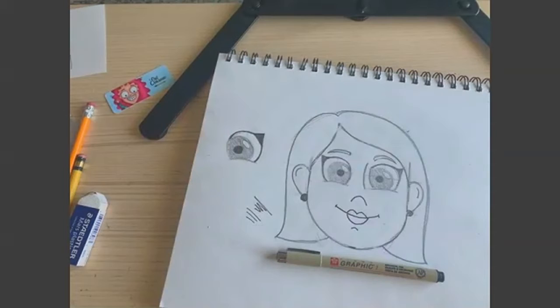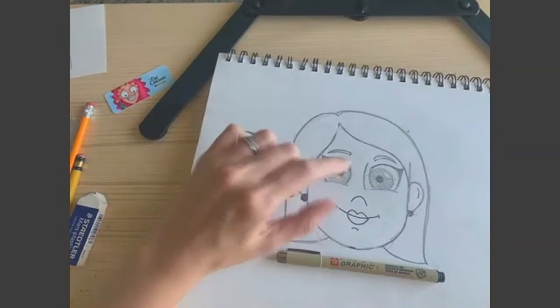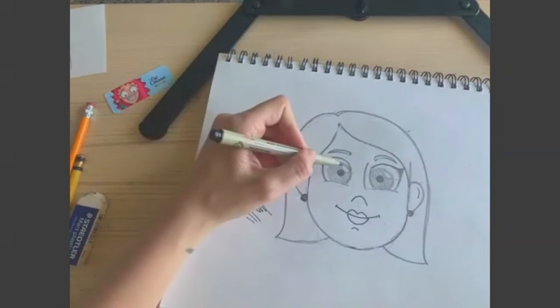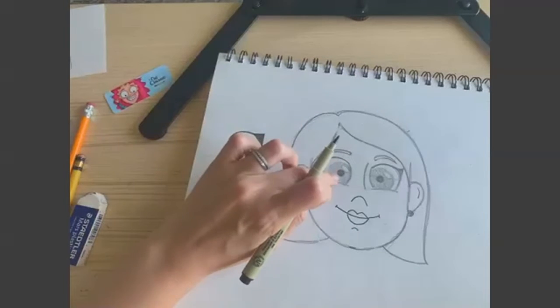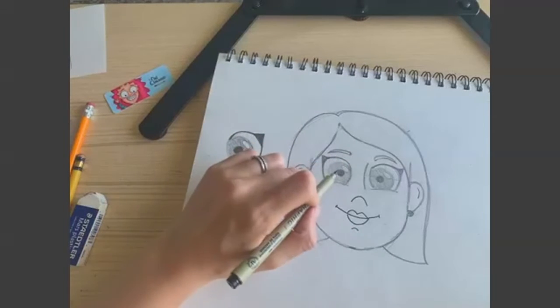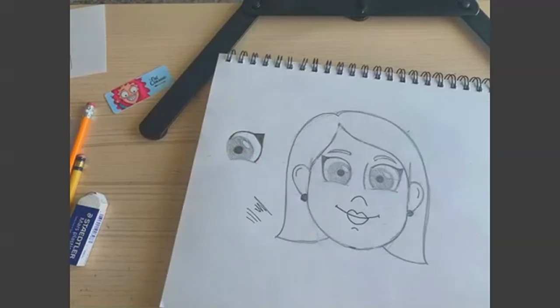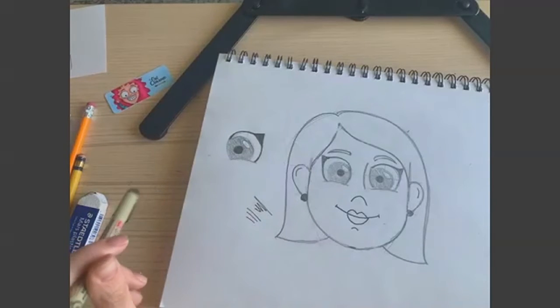So would you color the irises, the dark part here, with the same marker as well? Well, just this part, the little circle, but not this part. Okay. I would do it with a color pencil or a marker. Okay. Yeah, it will depend on what kind of material you want to use.